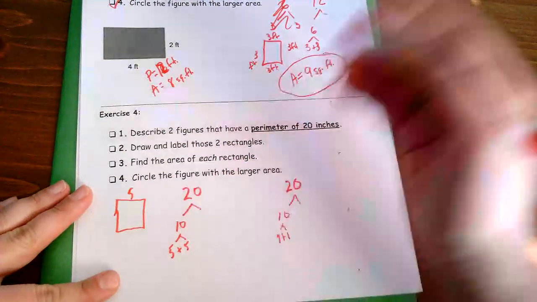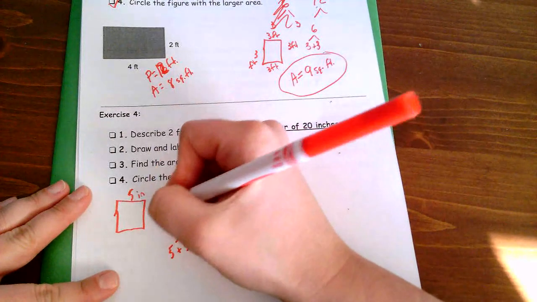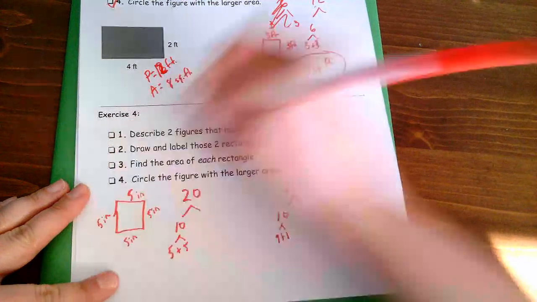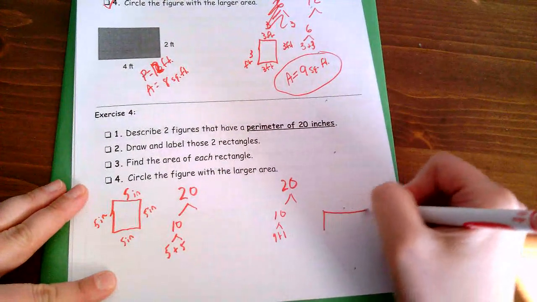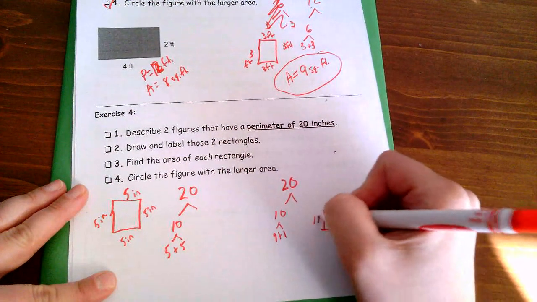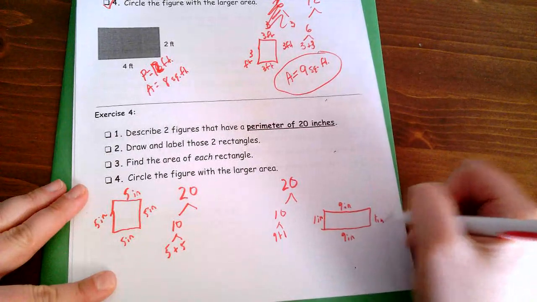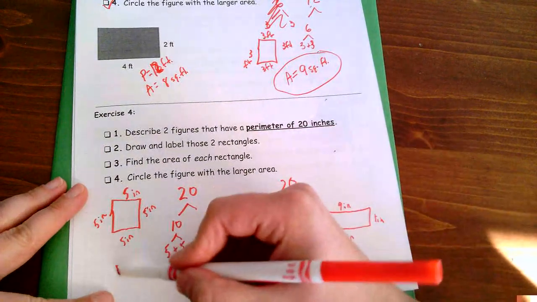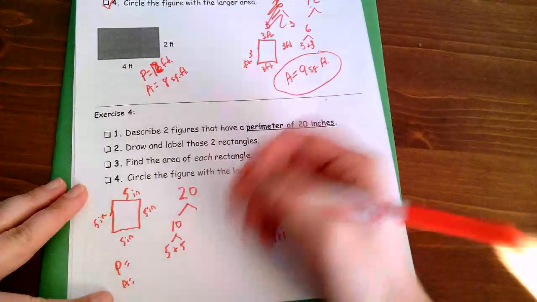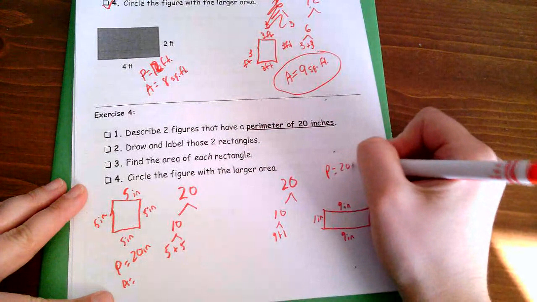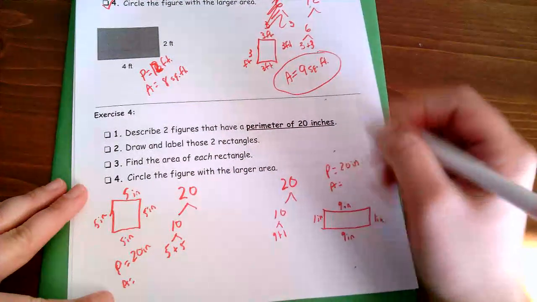So here's my square that is 5 inches by 5 inches. We want to make sure we're always labeling. And then here we have 1 inch and 9 inches. Now I can go ahead and find my perimeters and my areas. We already know our perimeter is going to be 20 inches because they are going to have the same, and that's what they gave us.